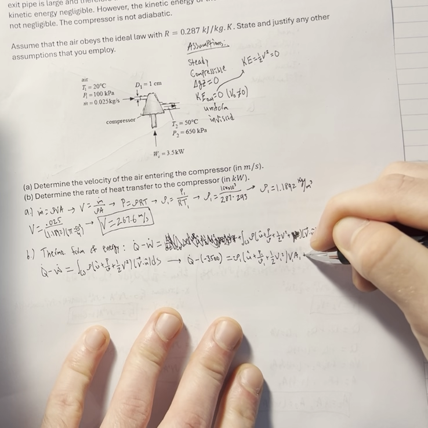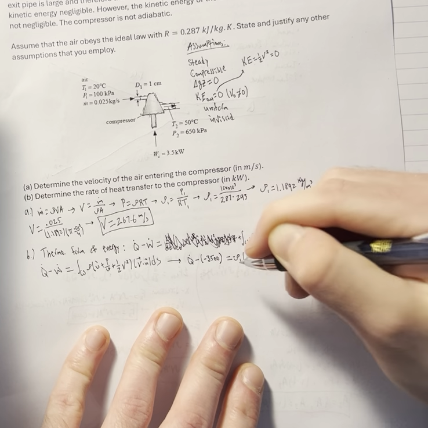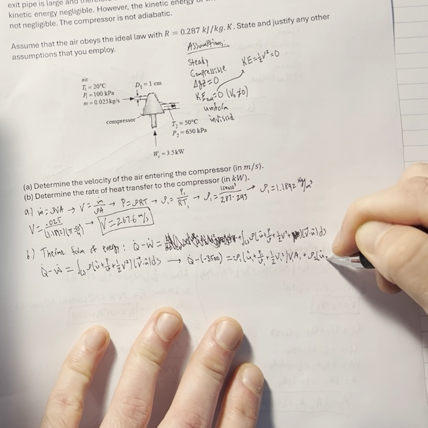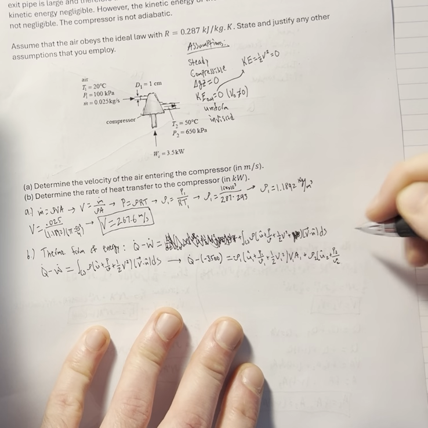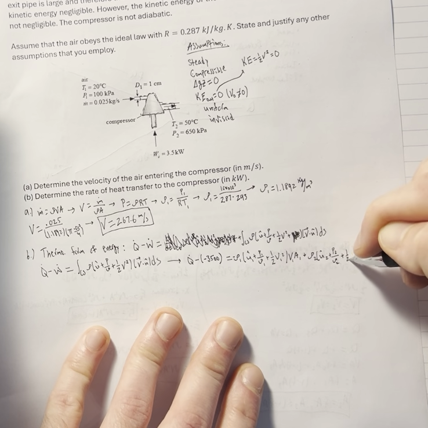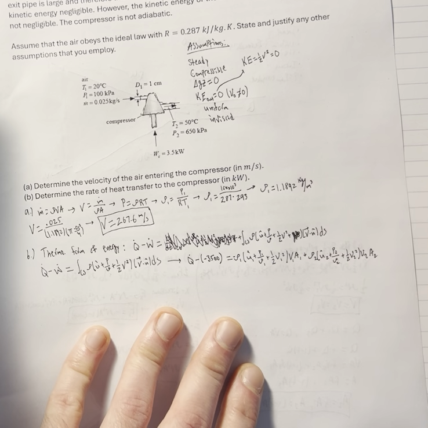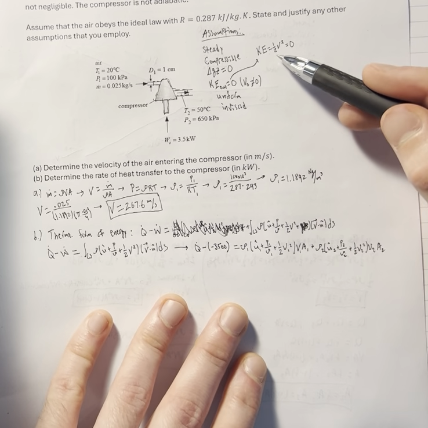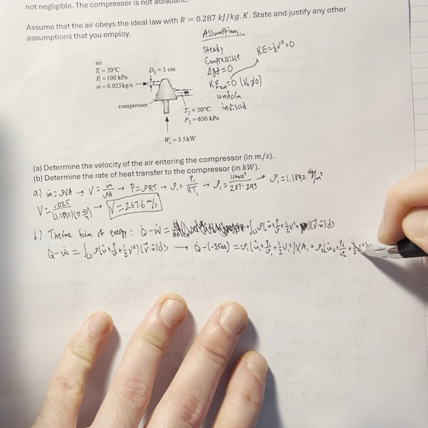Now plus coming out, same thing, rho 2, u hat 2 plus P2 over rho 2 plus 1/2 V2 squared, V2 A2. But remember, we set up here that the kinetic energy leaving, we can call that 0, so that goes away.